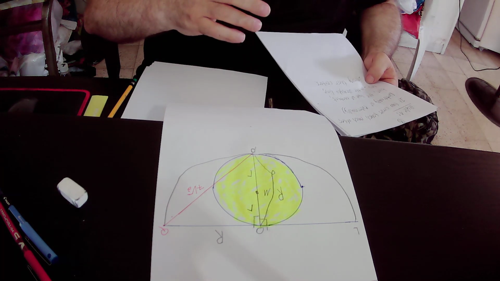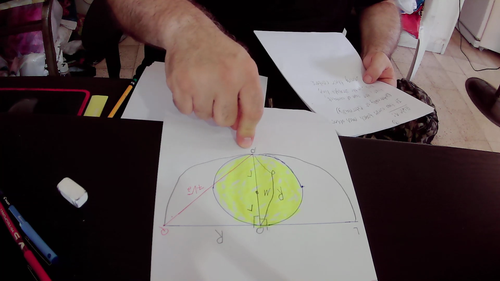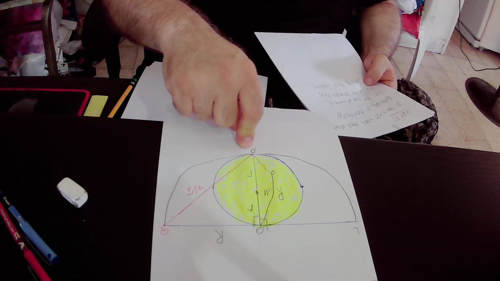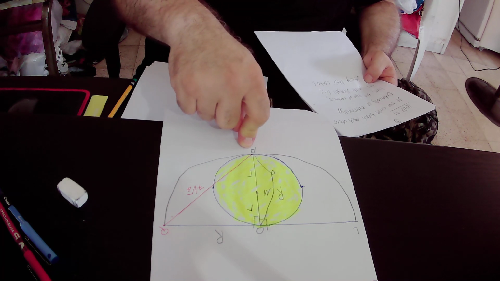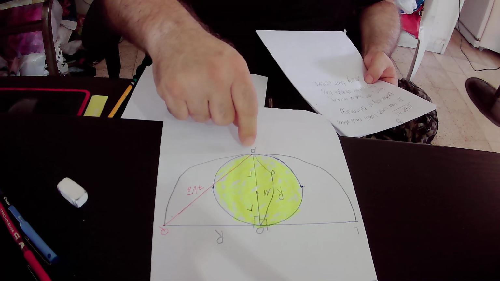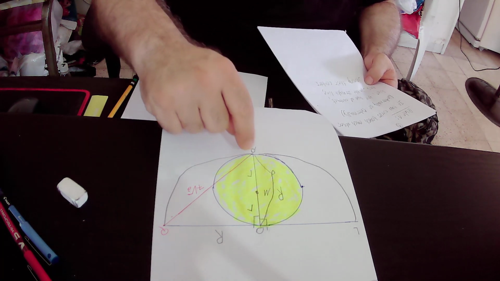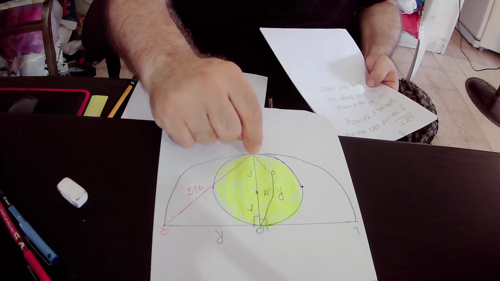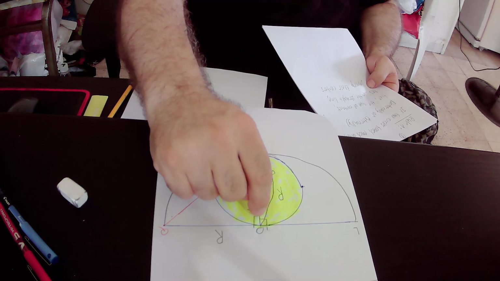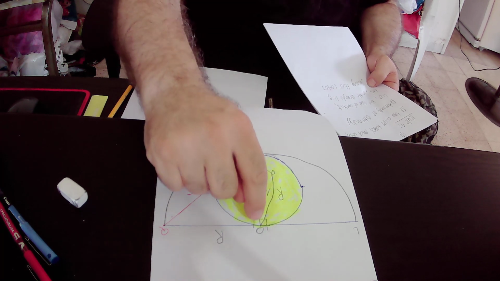Again, the point of contact P lies in the straight line joining their centers.